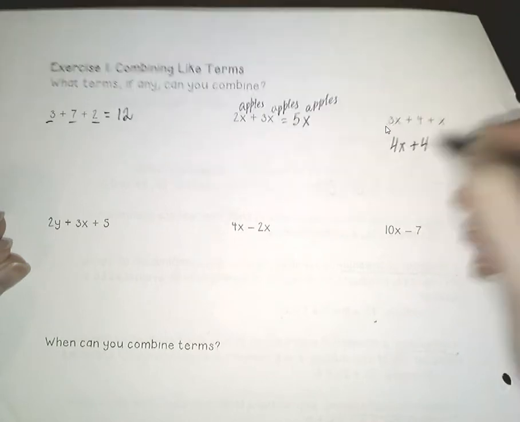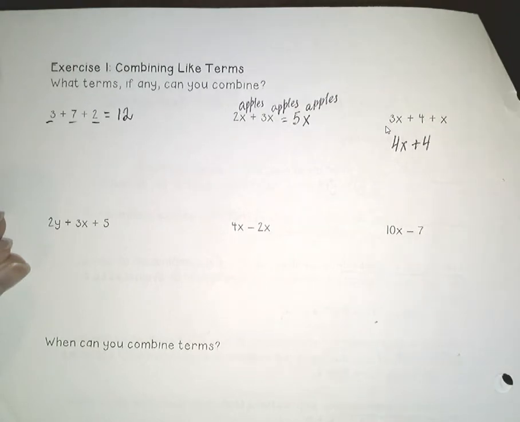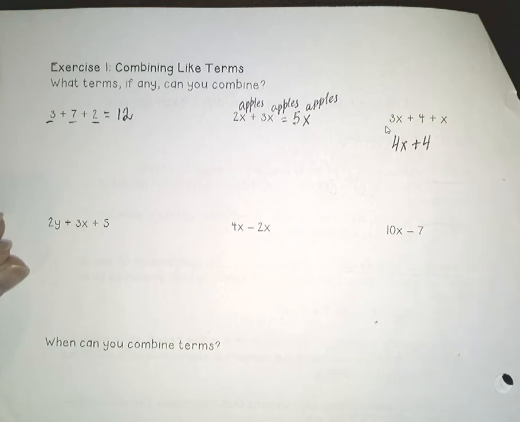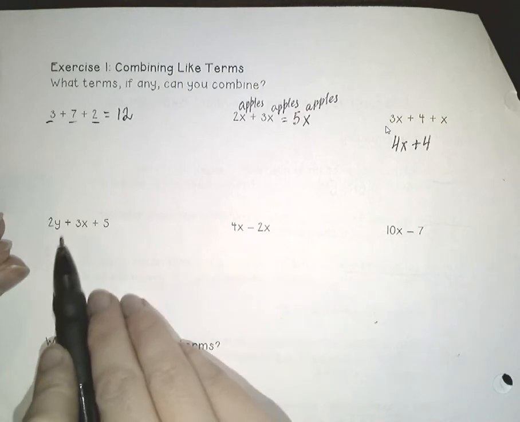plus 4. 4 does not have a variable next to it, so we cannot call it apples. It'll be something else. So 3 apples plus 4 plus an apple. I will still have 4 apples, and that 4 is still attached to it, but I can't combine them. Okay? Let's look at the next one.